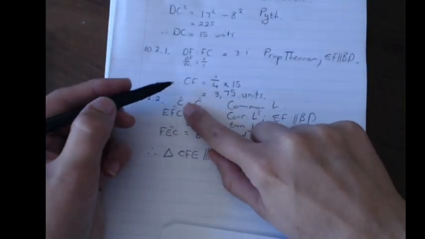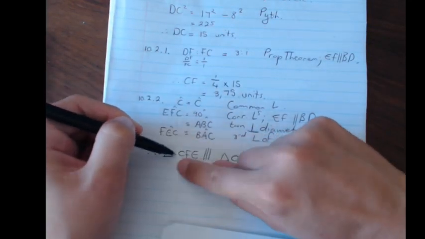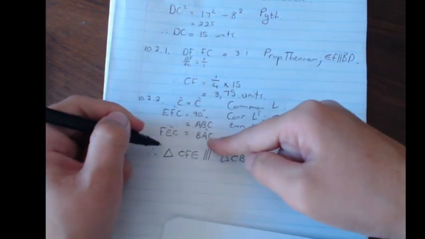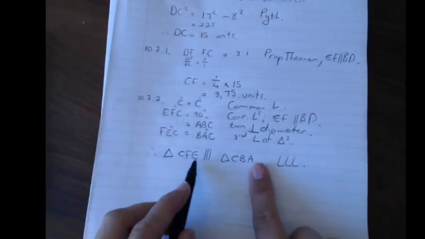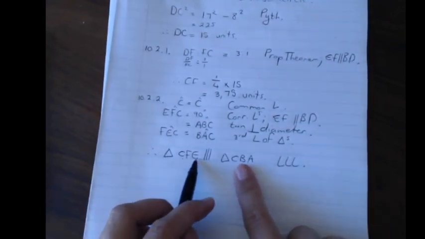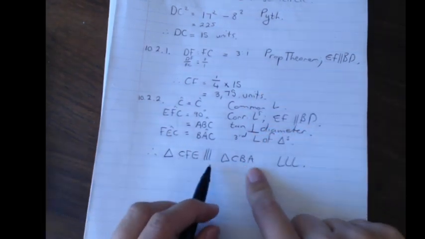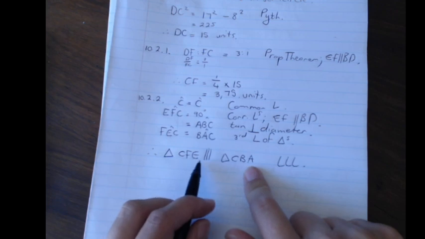I can just see from here CFE, CBA in the same order, right? Because this order should be correct, because from there the similarity proportions are just easier to write down if this is in the correct order.